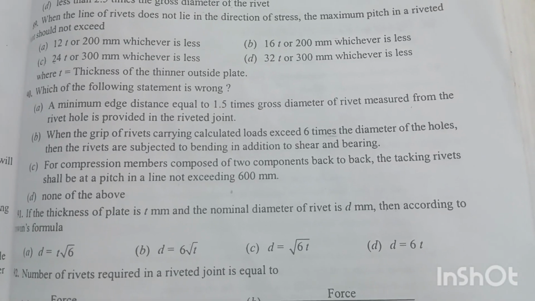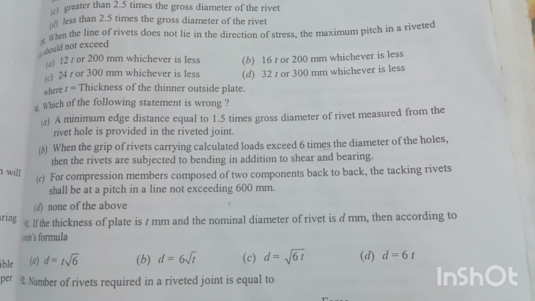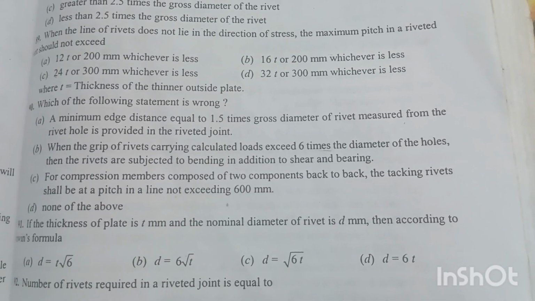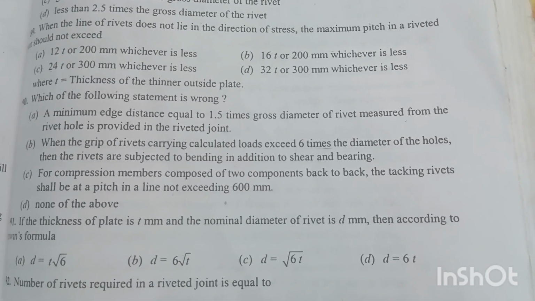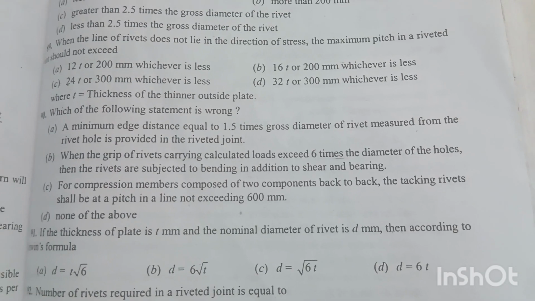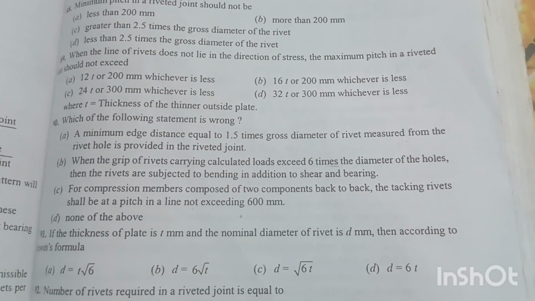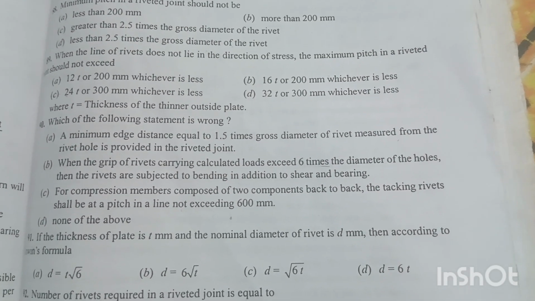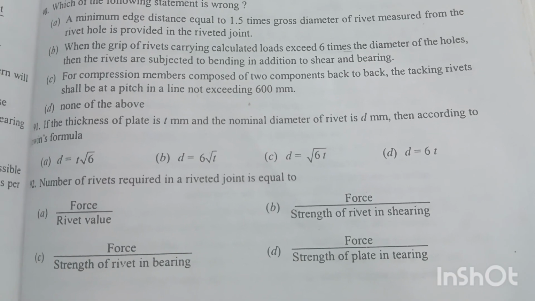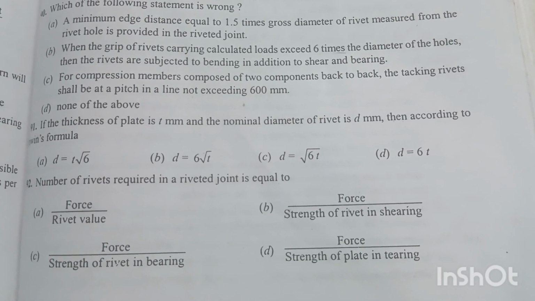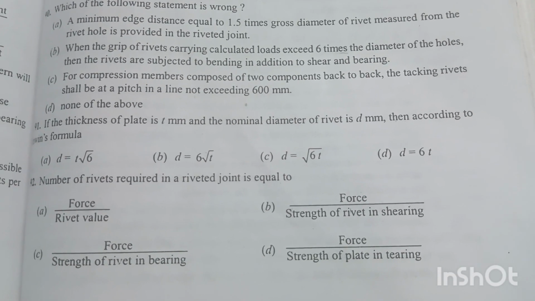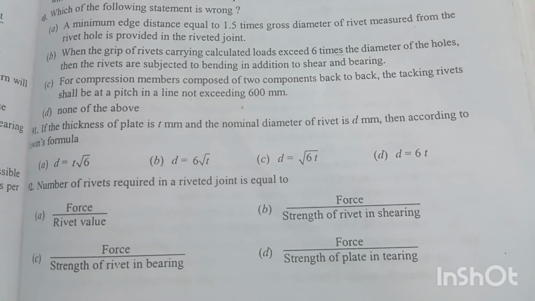Question number 91. If the thickness of plate is T mm and the nominal diameter of the rivet is D mm, then according to Unwin's formula, option B is the right answer, D equal to 6 into root over T. Question number 92. Number of rivets required in a riveted joint is equal to force by rivet value. Option A is the right answer.